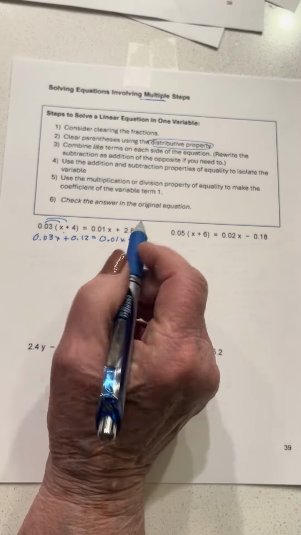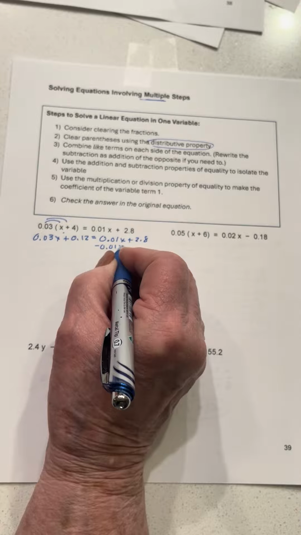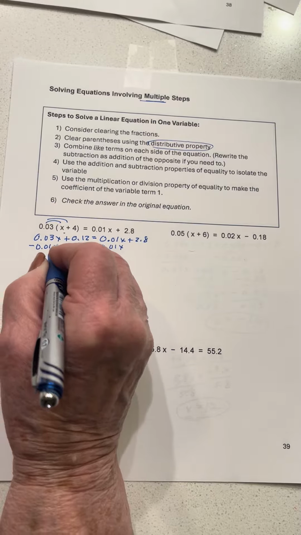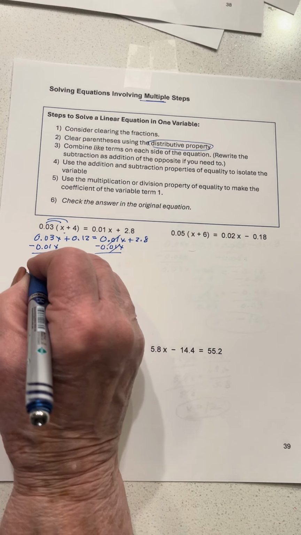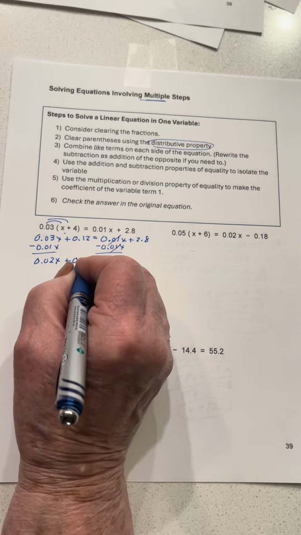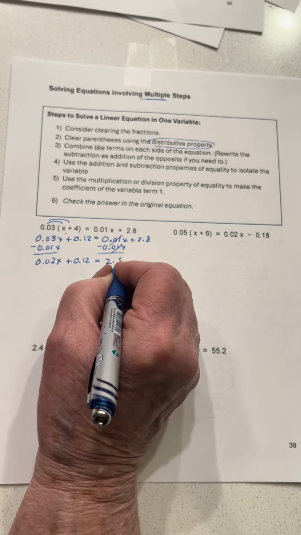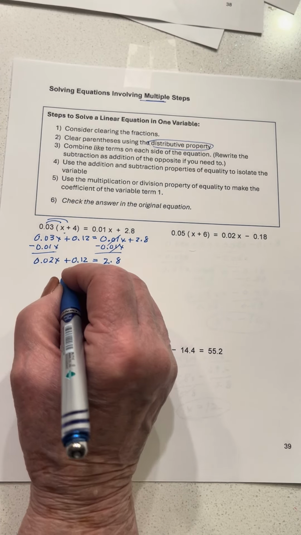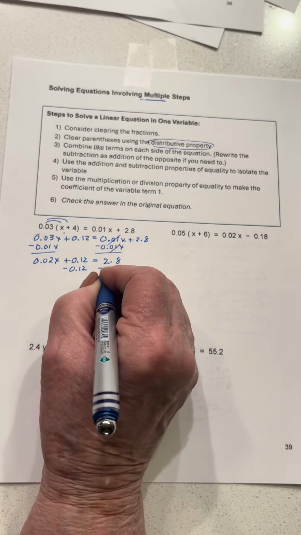So now I'm going to get the variables on one side, so I'm going to subtract 100th x from each side. So those are gone. And we're left with 200th x plus 1200ths is equal to 2 8/10. Now we're going to subtract 1200ths from both sides.